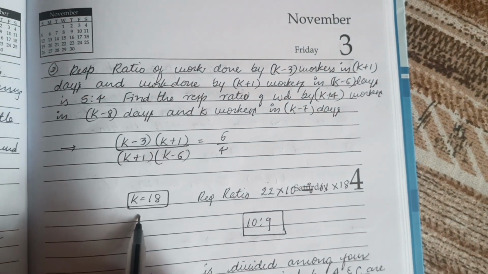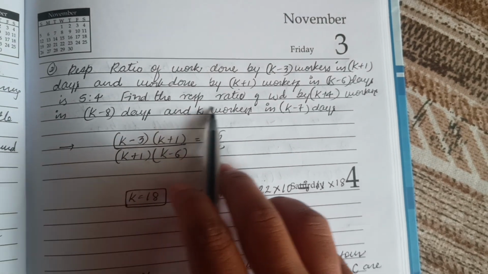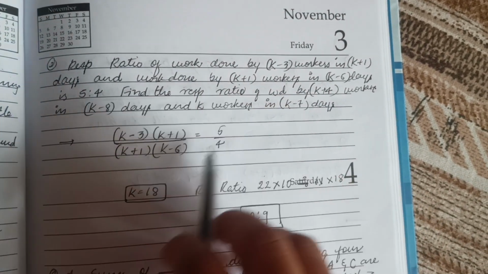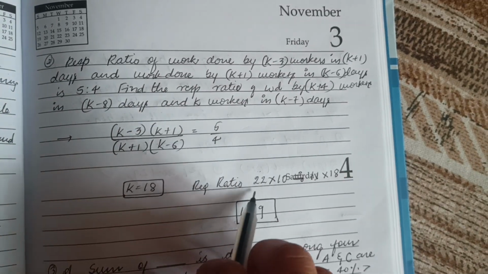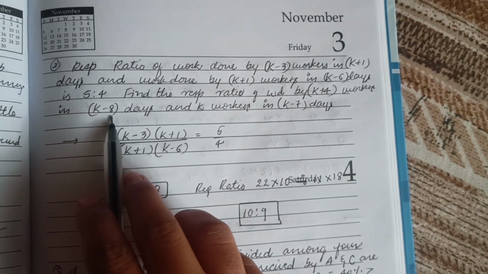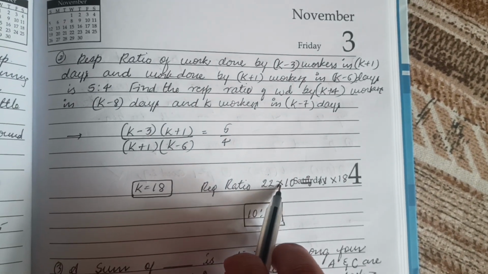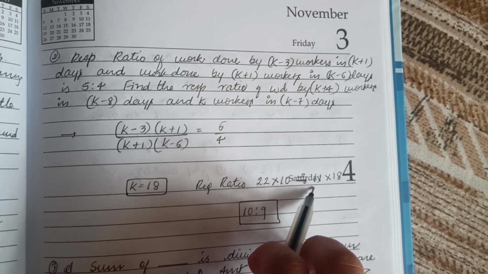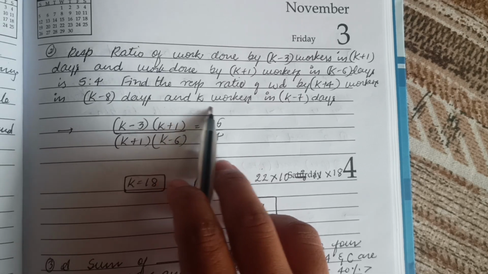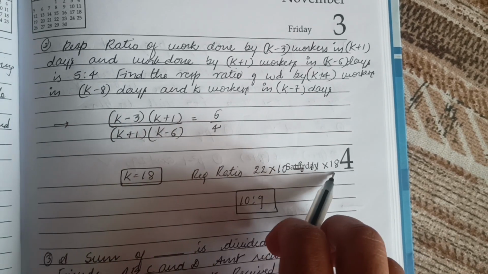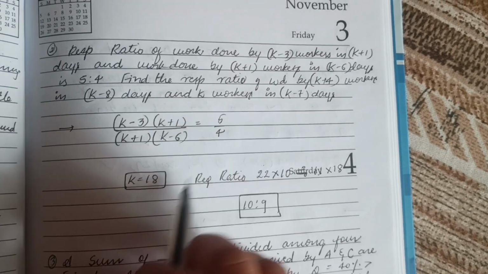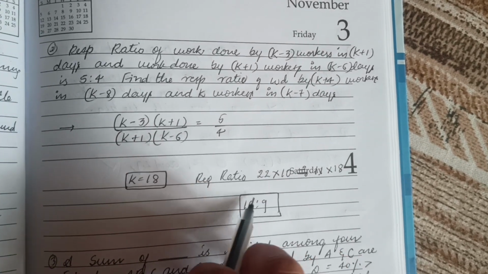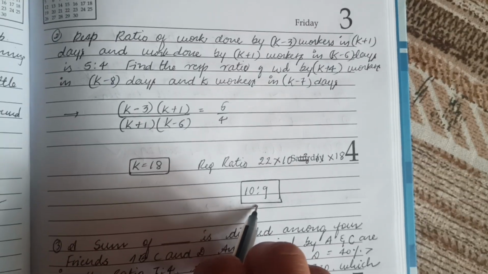Because we got the value of k as 18 and they have asked the work done by k plus 4 workers. K plus 4 means 18 plus 4 will be 22, and they will do the work in k minus 8 days, that is 18 minus 8, which is 10. Then k workers means 18 workers in k minus 7 days, means 18 minus 7, it will be 11. After simplifying this I will get 10:9.